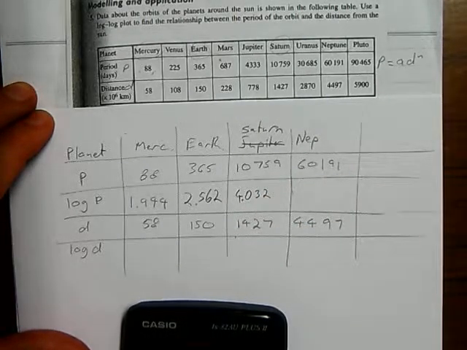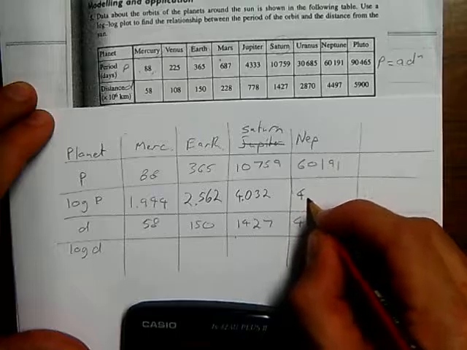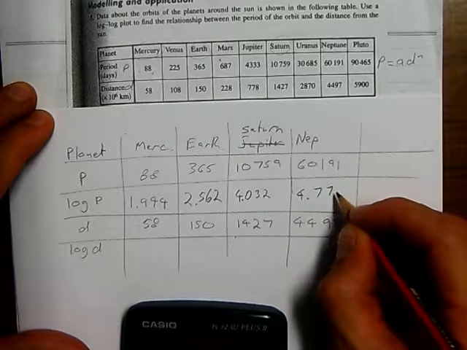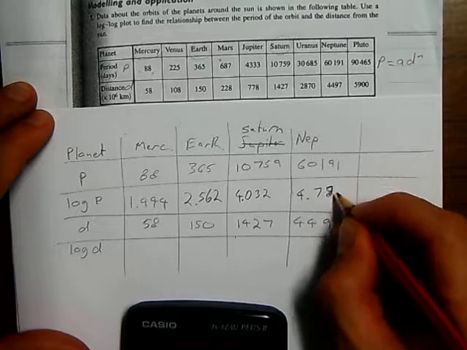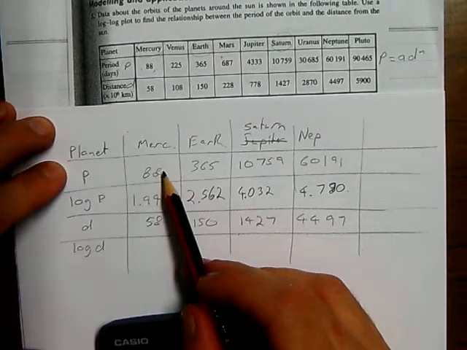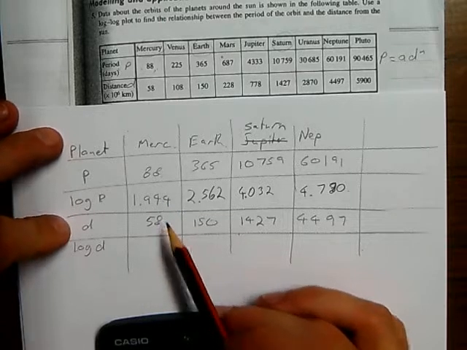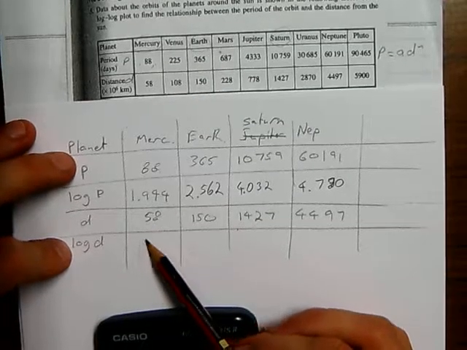780. Okay, so this is my P row, this is my log of P. This is my D row, and because this is log, I need to log that row too.